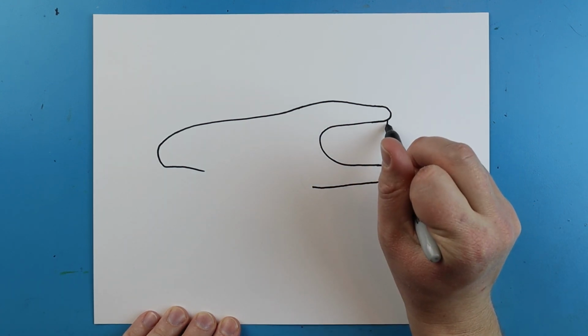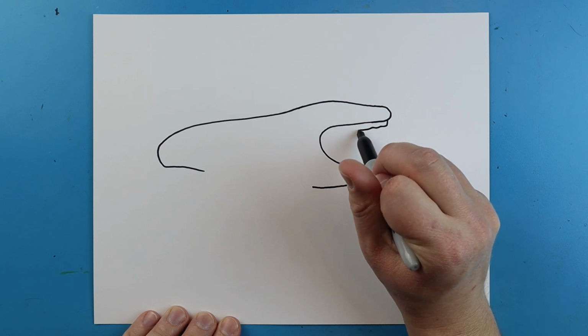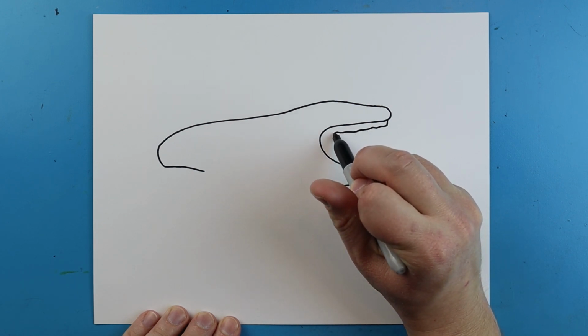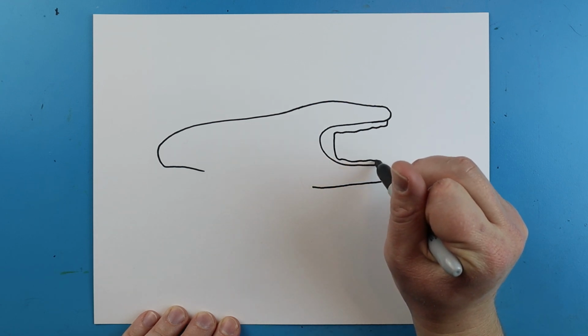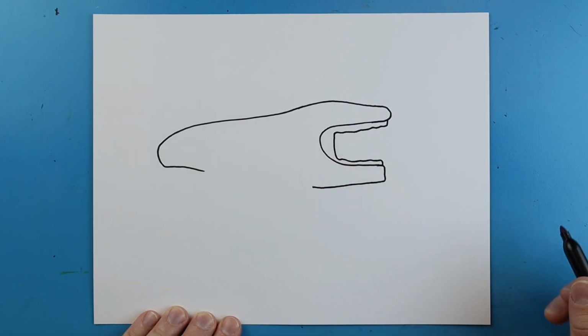Right here, we want to draw a line that's going to go down. It's going to be kind of wavy. And we're going to go right to here, and then we're going to come down. And then we're going to make this part a little wavy too, and down.